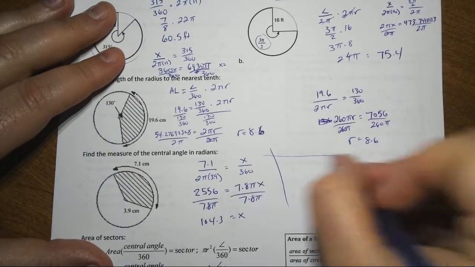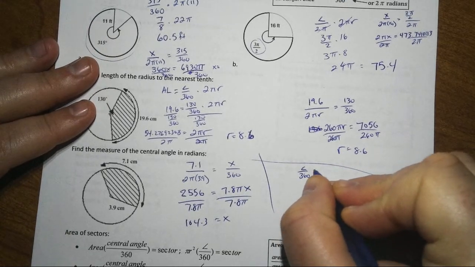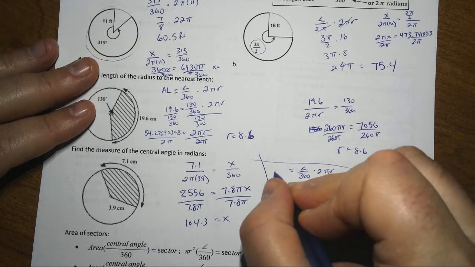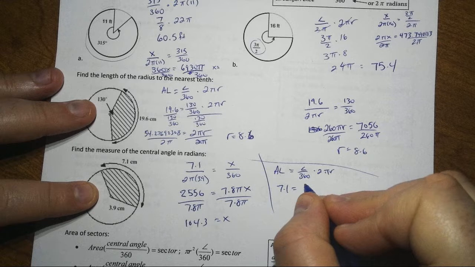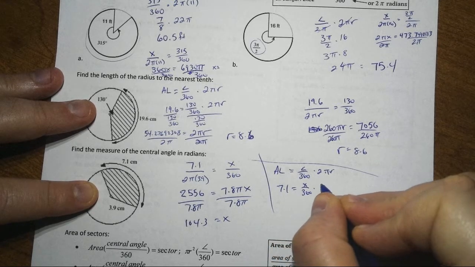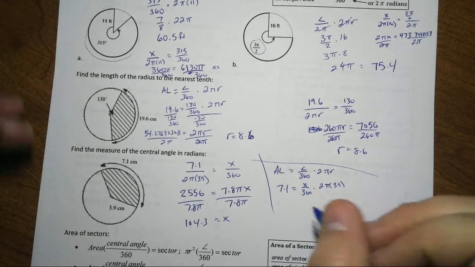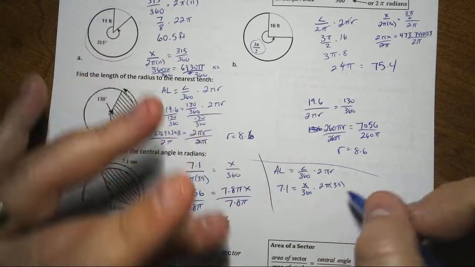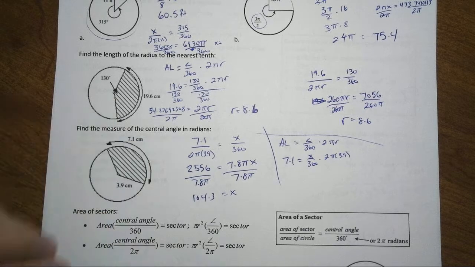The other option is to use our formula. Angle over 360 times 2 pi r is equal to the arc length. And then we would plug in. So 7.1 is equal to, I don't know, over 360 times 2 pi times 3.9. Same thing, it's going to get a little hard from here. So all this stuff flows to the top. We multiply by 360 and divide by 2 times 3.9. So I kind of like how this is working out.